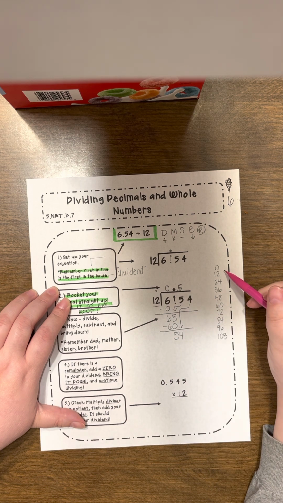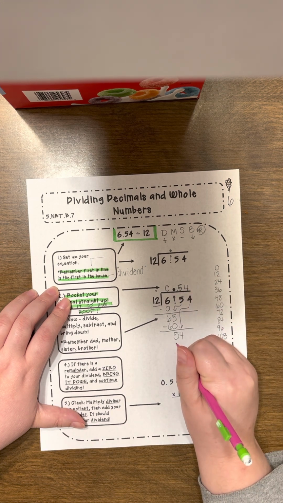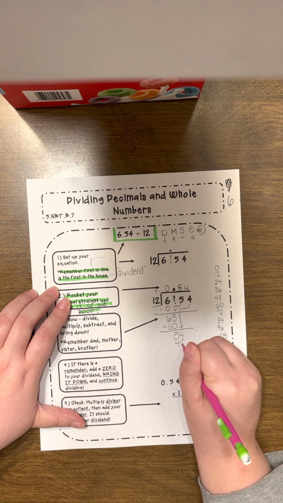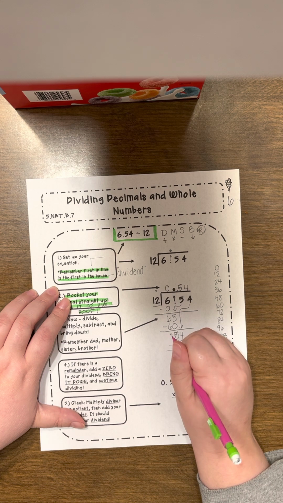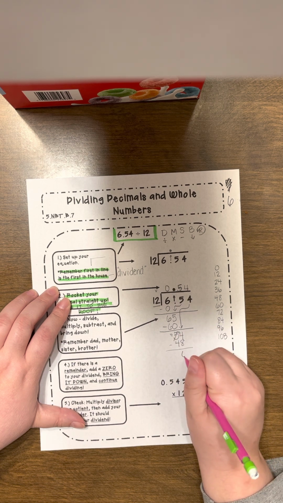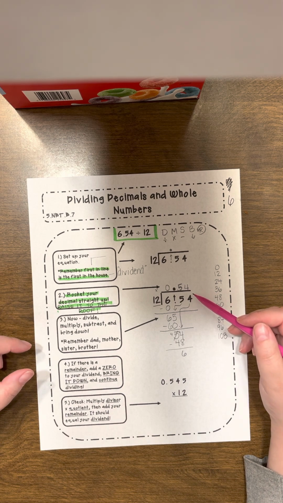12 times 1, 2, 3, 4 gets me close to 54. And that would be 48. Now I'm going to subtract, and I have to do some regrouping. 54 minus 48, that would be 6. Now at this point, I have no more numbers in my dividend.